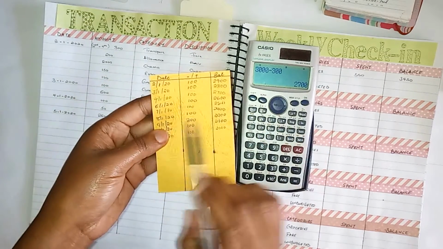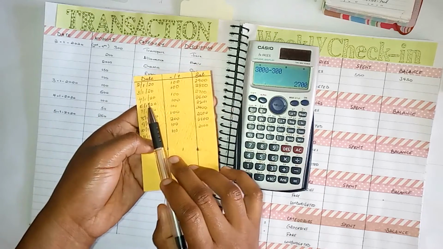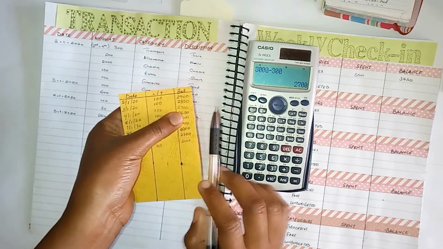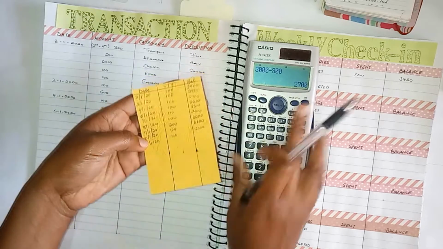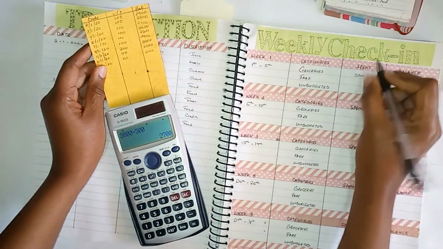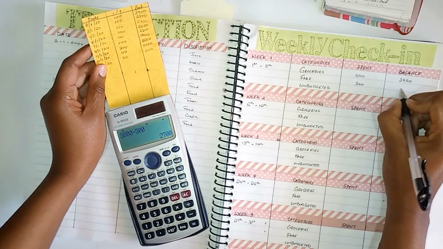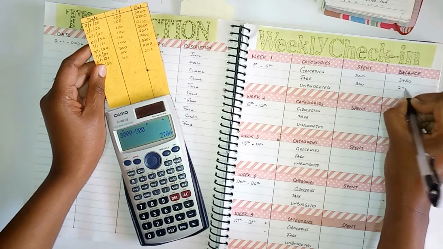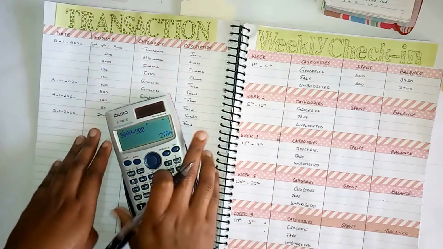So on the 5th or on the 4th, because the 5th was a Sunday, I'm supposed to have 2,700, and that is what is indicated here. On the 4th I have 2,700. So I used up 300 shillings, and the balance should be 2,700. So those two for the first week are fine.